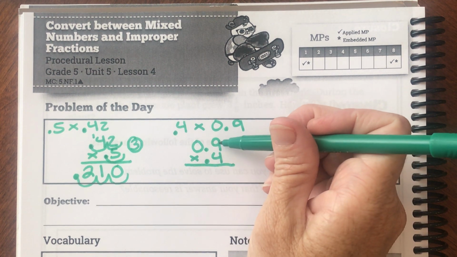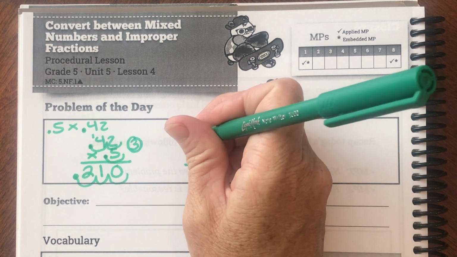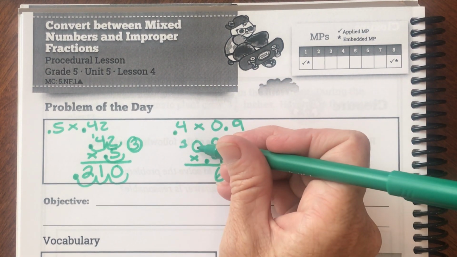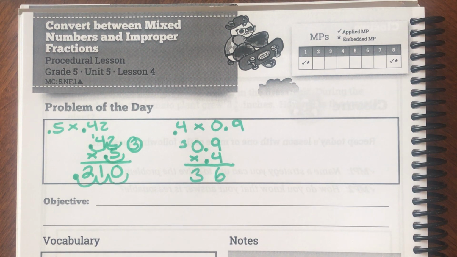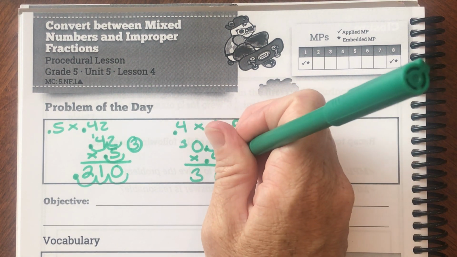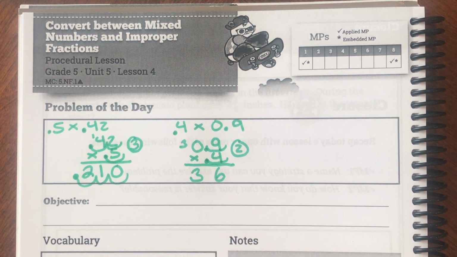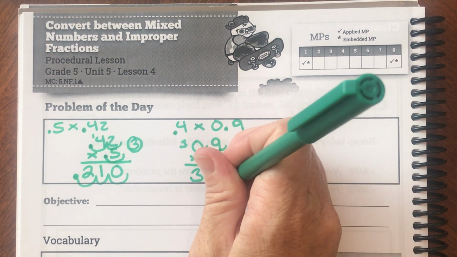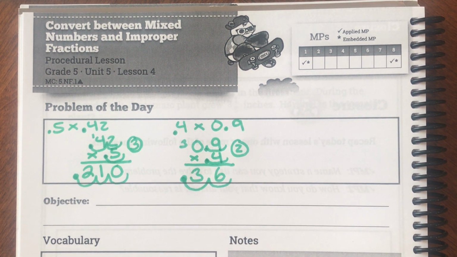I get 4 times 9 is 36, so I put my 6 and carry my 3. 4 times 0 is 0, plus 3 is 3. And now we have to do those loops. So 1 loop, 2 loops. So my problem has 2 loops. So my answer also must have 2 loops. So my answer is 36 hundredths.